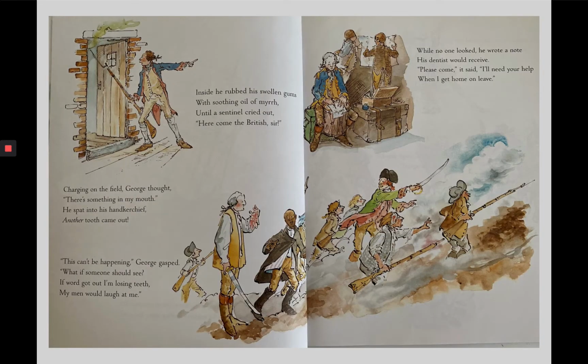Inside, he rubbed his swollen gums with soothing oil of myrrh, until a sentinel cried out, "Here come the British, sir." Charging on the field, George thought, "There's something in my mouth." He spat into his handkerchief. Another tooth came out. "This can't be happening," George gasped. "What if someone should see?